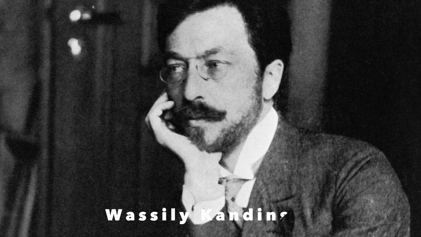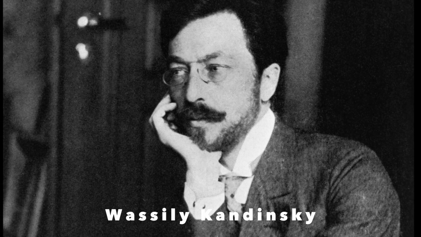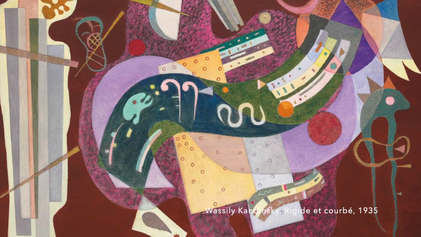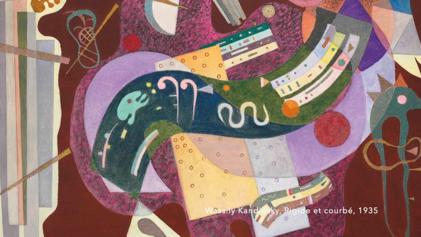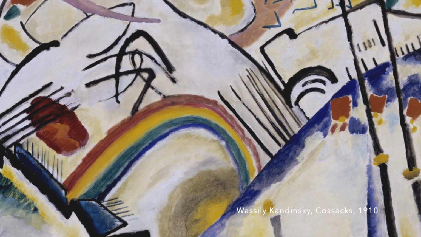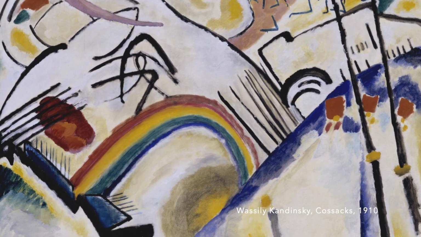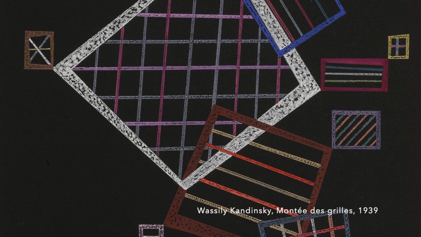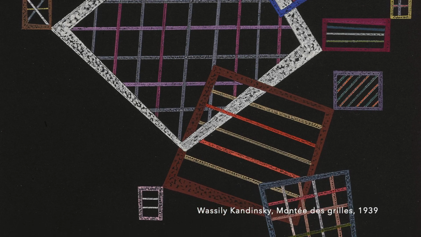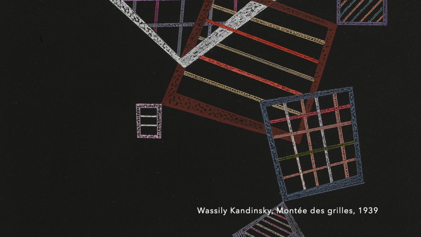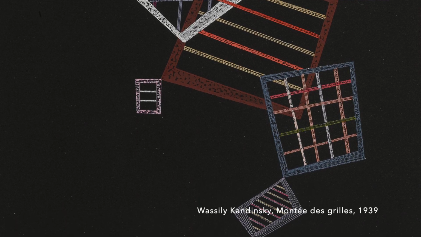Wassily Kandinsky, a Russian artist, is considered the pioneer of abstract art. He's famous for being one of the first artists to create paintings that don't represent anything from the real world. Kandinsky developed his distinct abstract style in the early 20th century. He held the belief that colors, shapes, and forms had the power to evoke emotions and spiritual experiences without the requirement of a recognizable subject.